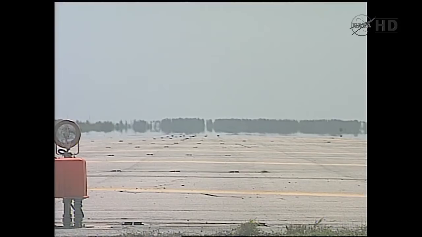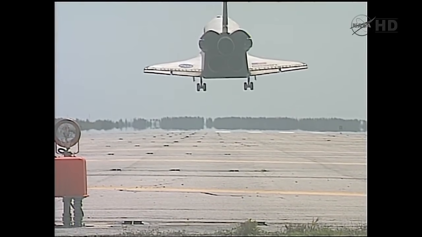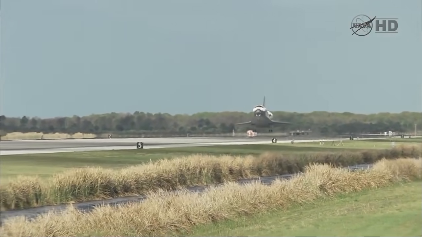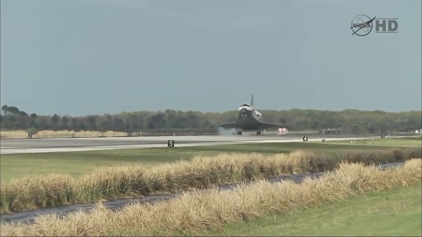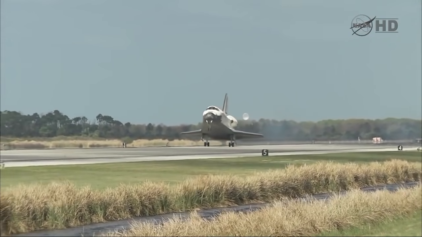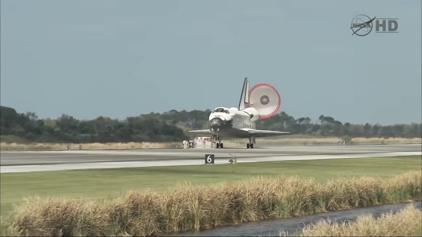Skipper's gear is down and locked. Main gear touchdown. The nose of the shuttle being rotated down toward the flight deck. The parachute being deployed.